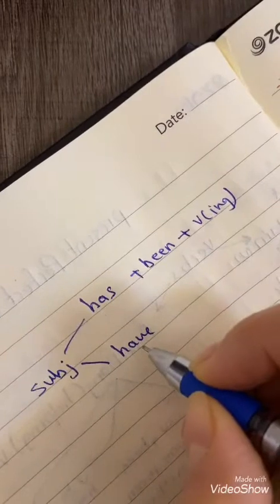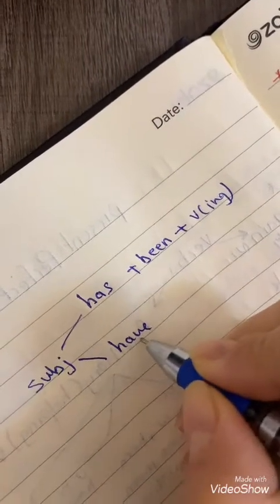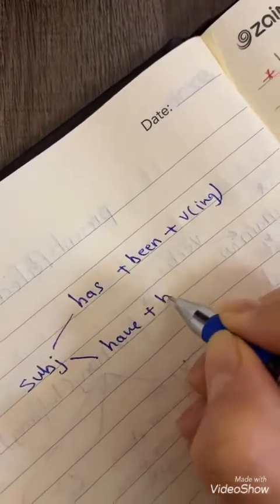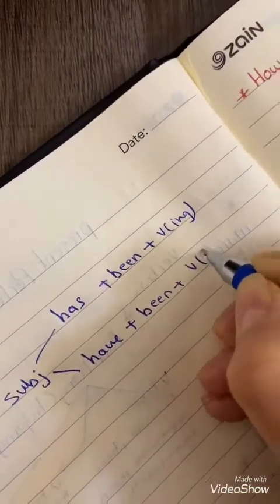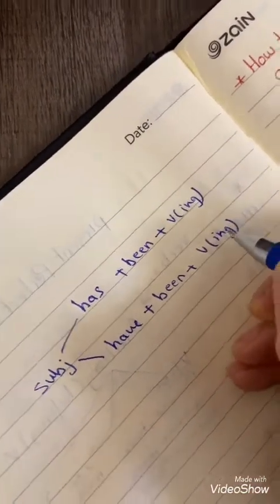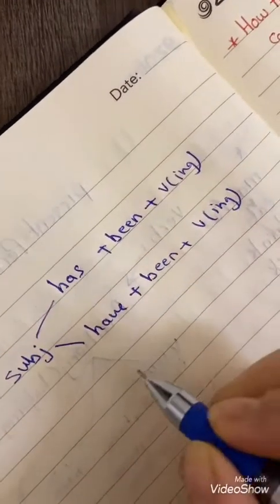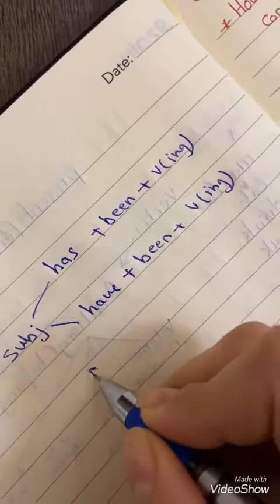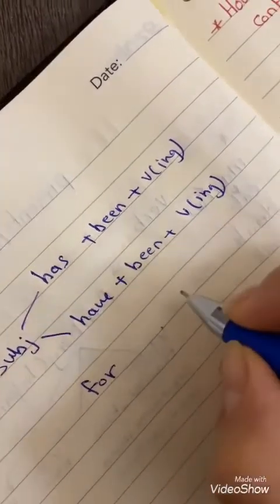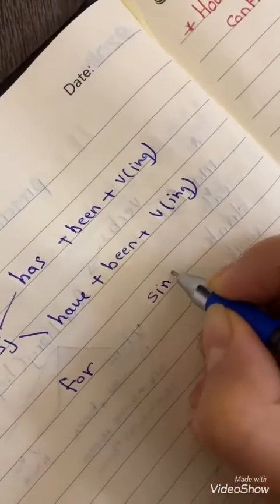But if the subject is plural, we use have, then we add been, then we change the verb to the ing form. And we said that we have two keywords. The first one is for, and the second one is since.